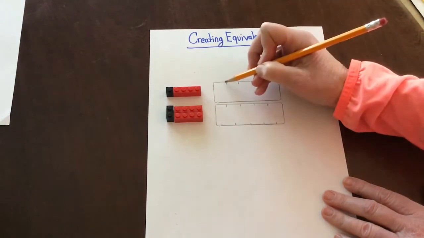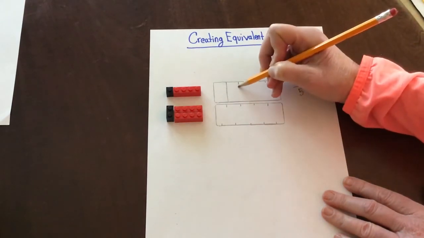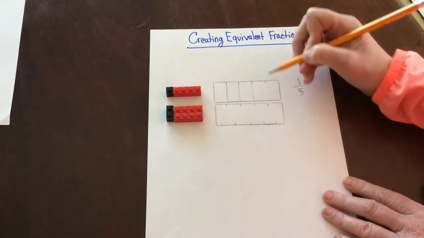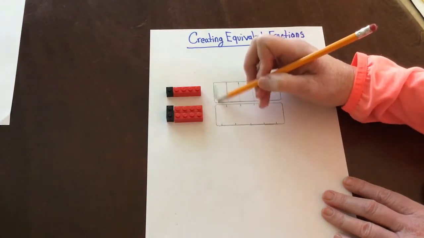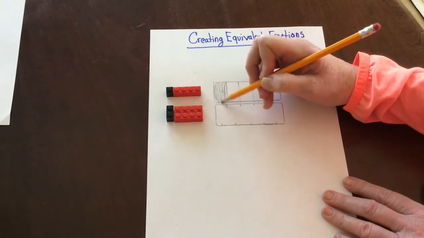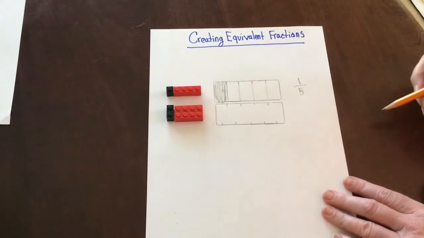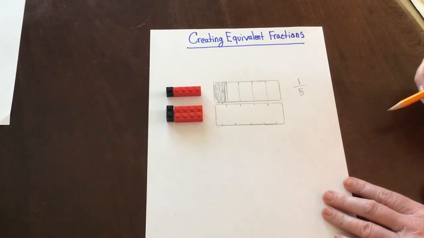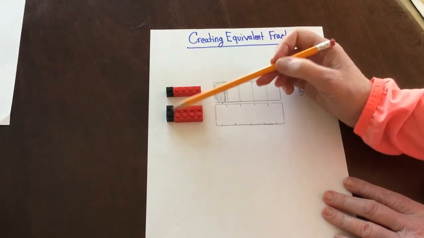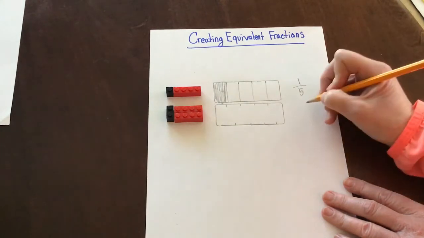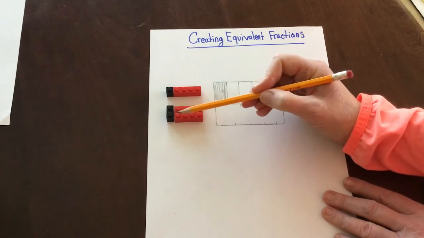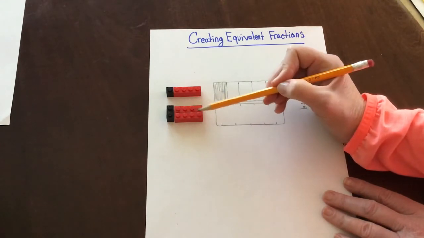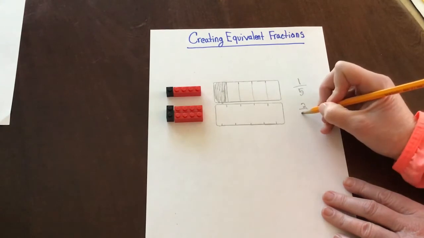So I'm going to partition my bar into 5 pieces and shade in the numerator. So this is 1/5. Now I'm going to look at my next fraction. I'm going to count the dots on the black. 1, 2. So I have 2 as my numerator. I have 2, 4, 6, 8, 10. I have 10 as my denominator.